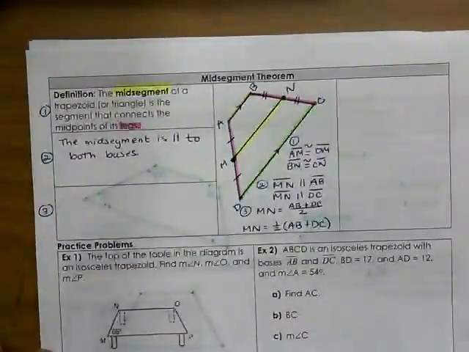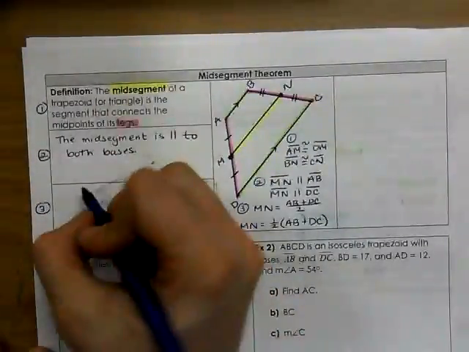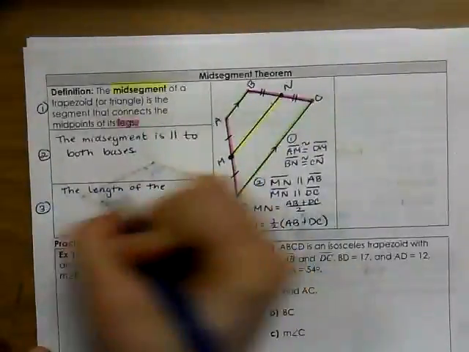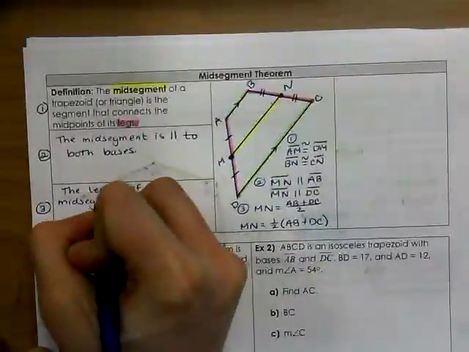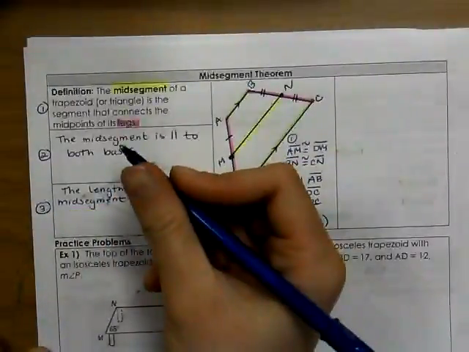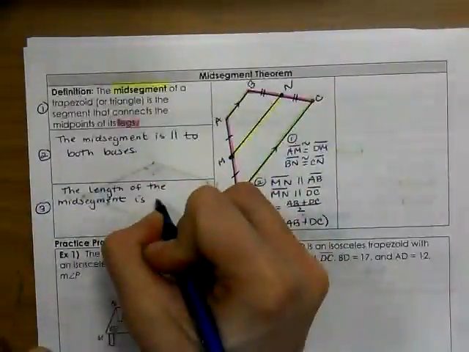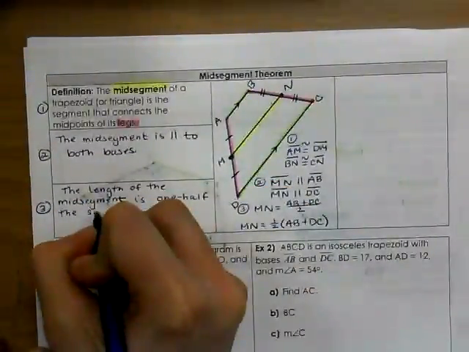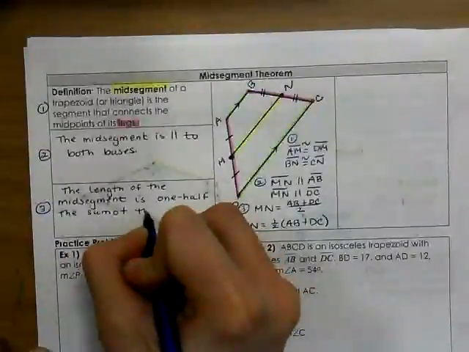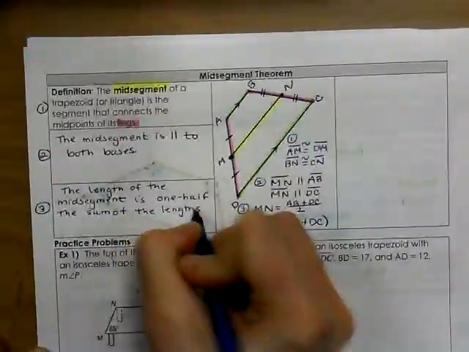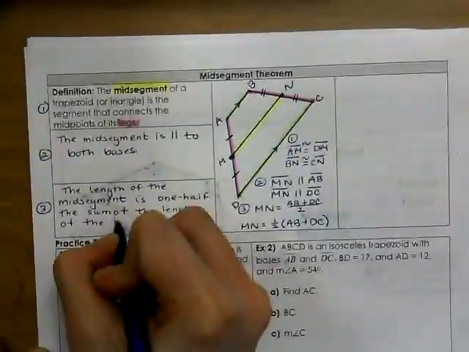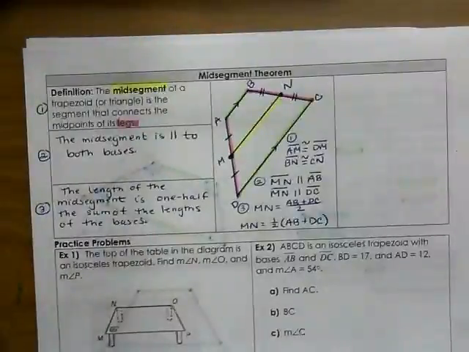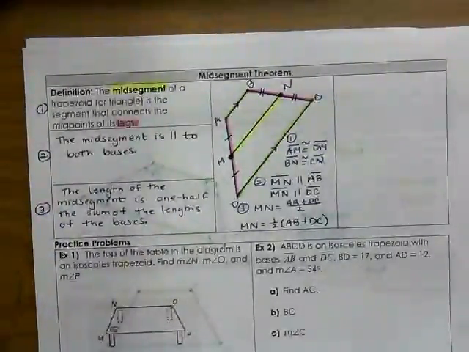So this is the third thing we're going to talk about with midsegment, that the length of the midsegment is 1/2 the sum of the lengths of the bases. So we can use these facts to solve problems in the future.